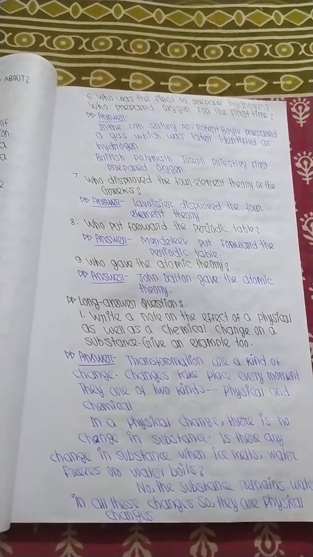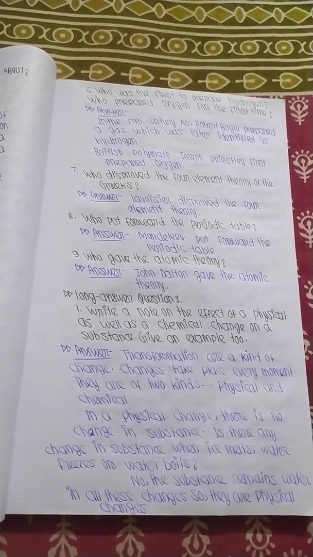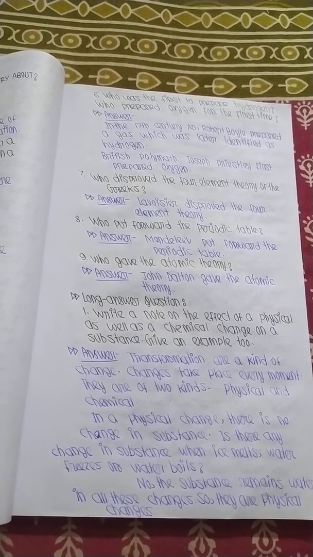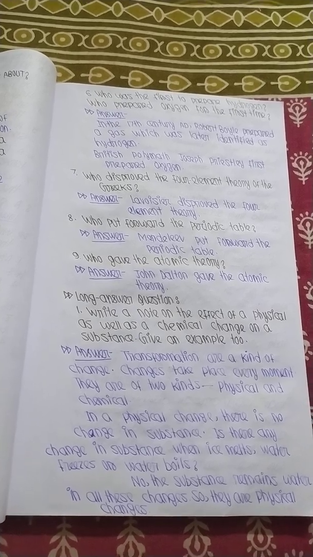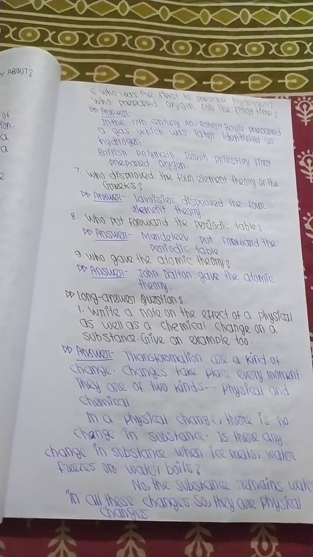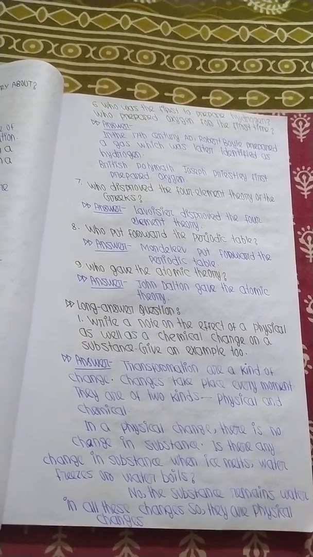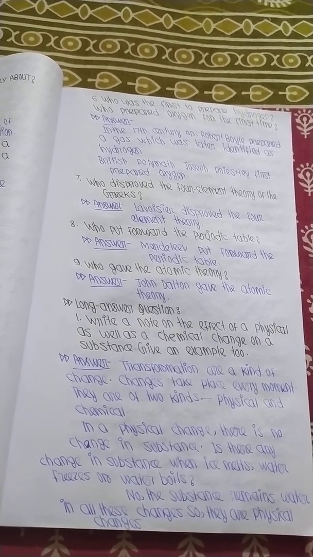Now come to the long answer questions. Number 1. Write a note on the effect of a physical as well as a chemical change on a substance. Give an example too. Answer: transformations are a kind of change. Changes take place every moment. They are of two kinds, physical and chemical.